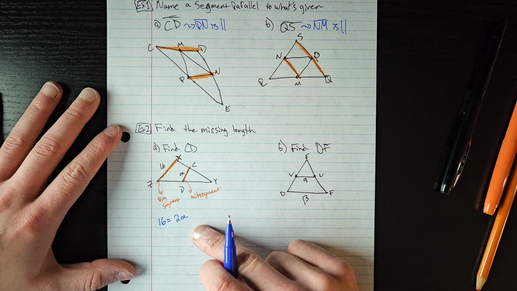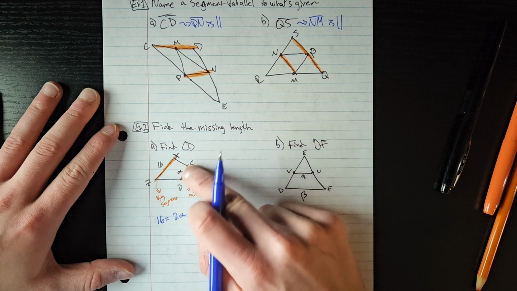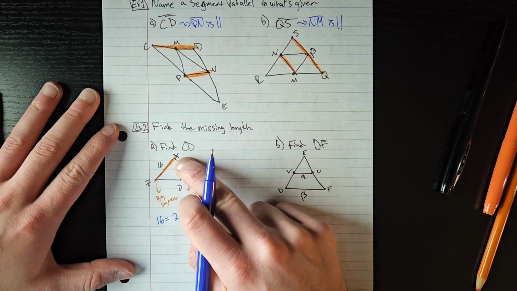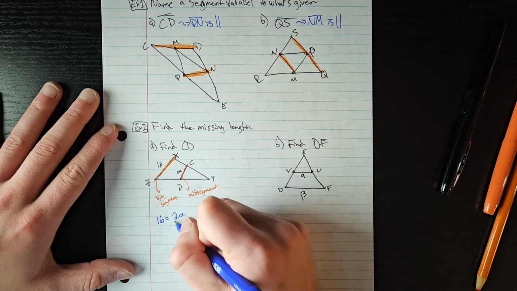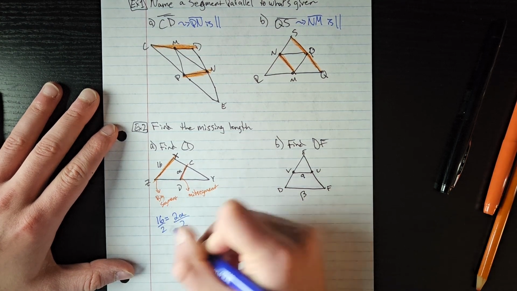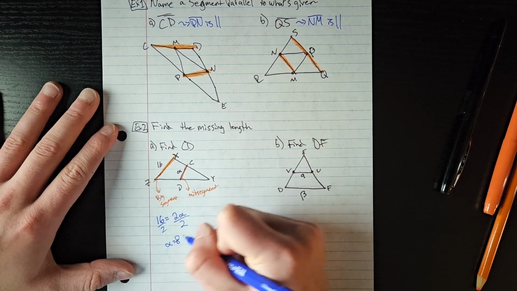Now your problem probably has X. I'm gonna be real right now. This is probably going to be 2X. I only changed it because I noticed I had X right here, and I was like, oops, that probably shouldn't be right there. So I was on the spot. So divide by 2, and this mid-segment should be 8.